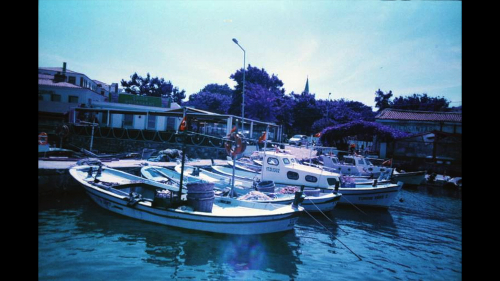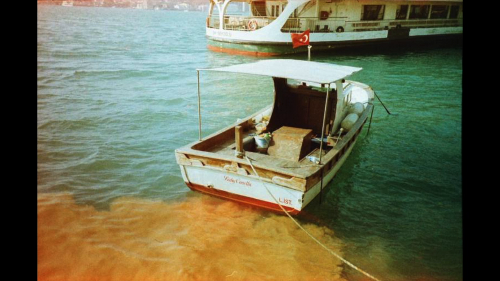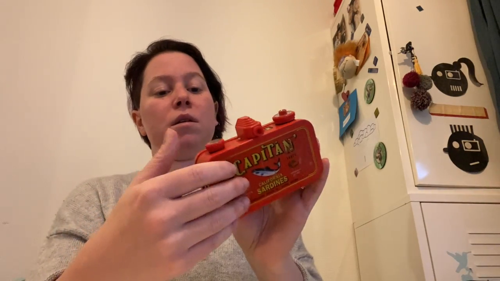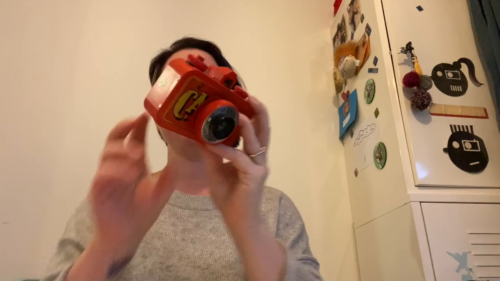And this is a common format, so the exposure area, like I said, is 36 by 24, which is one of the most common ones. And another camera that is using the same format film with the same exposure area is the Lomography La Sardina.